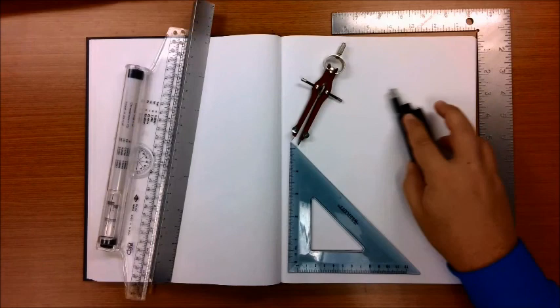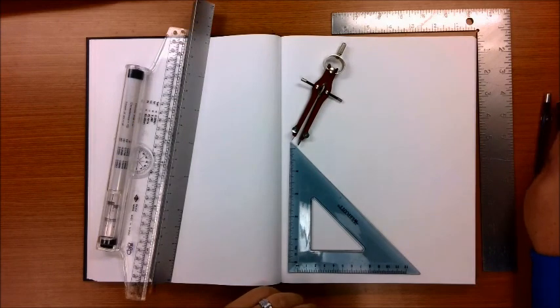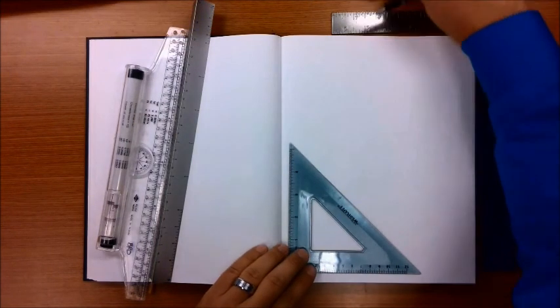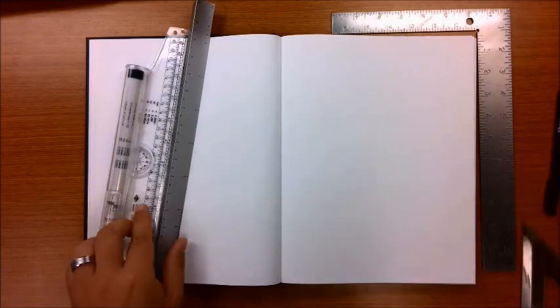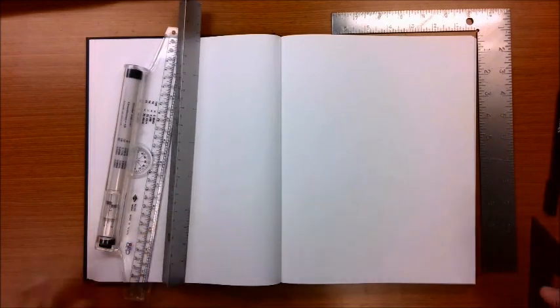So with that, we are going to need to create a baseline for our drawing.